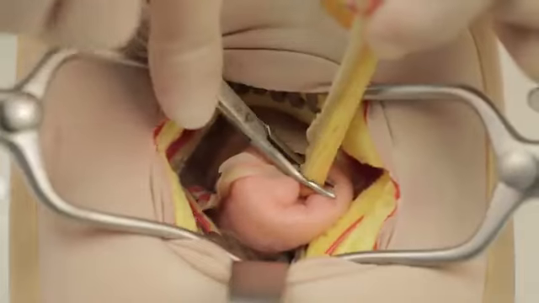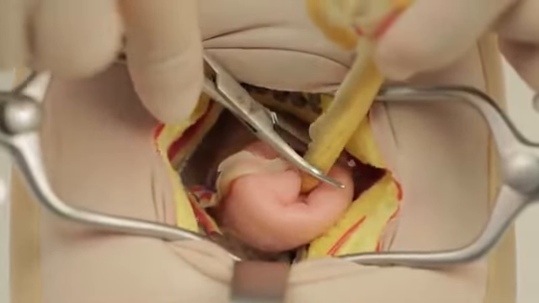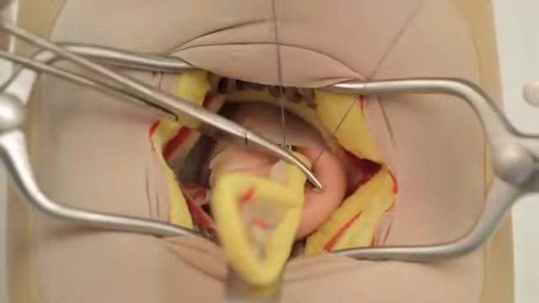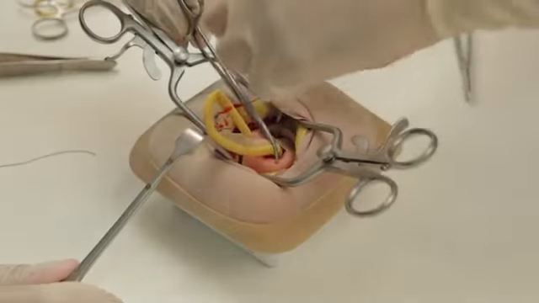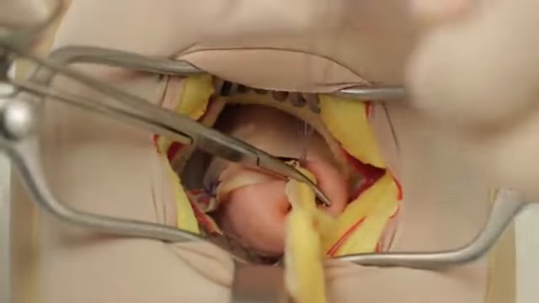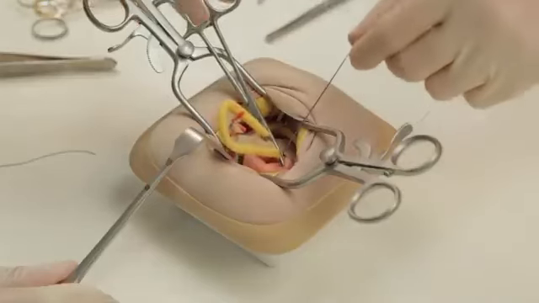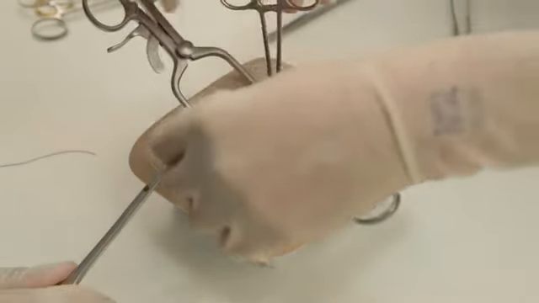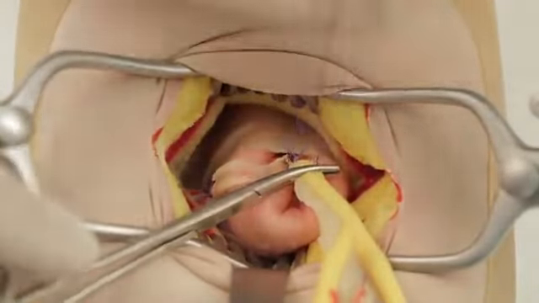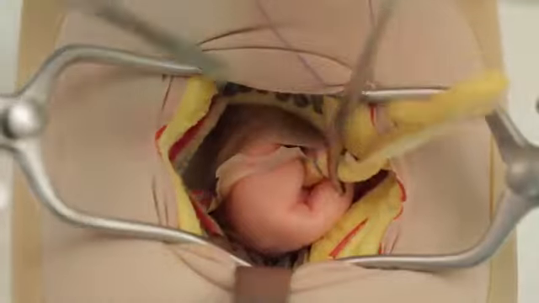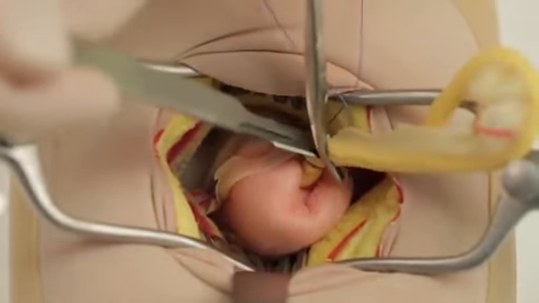Crush the appendix base with a hemostat and replace it distal to the crushed segment. Doubly ligate the crushed segment with 2 Vicryl. Divide the appendix just proximal to the hemostat and place these instruments in a dish for contaminated articles.